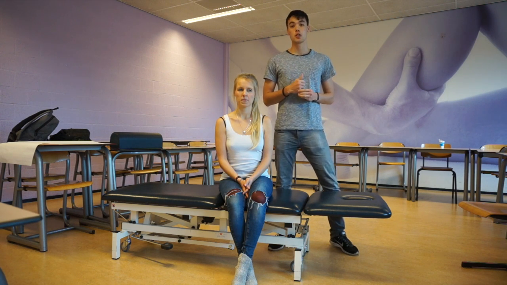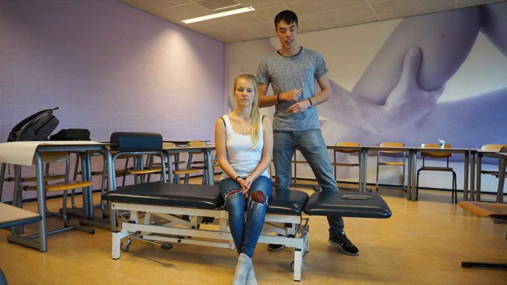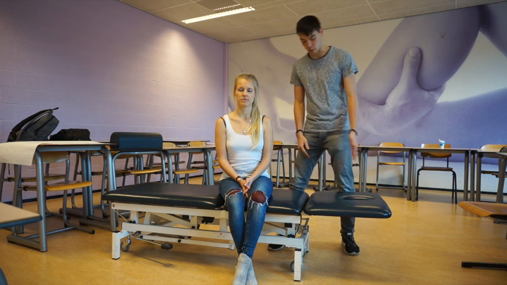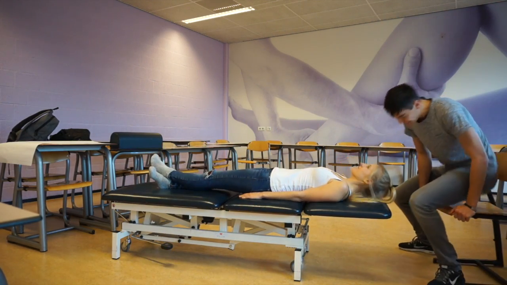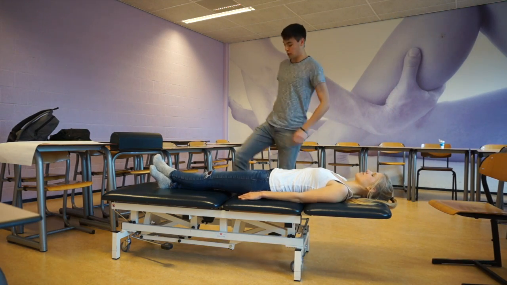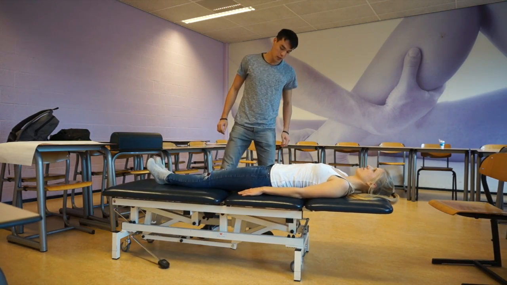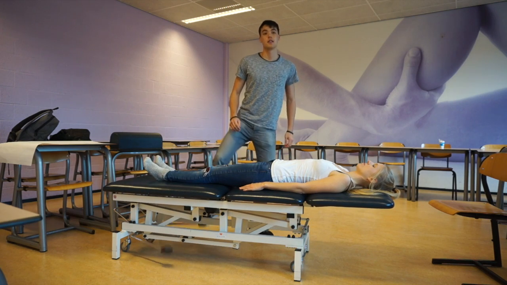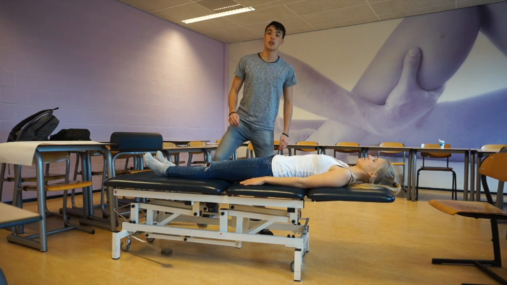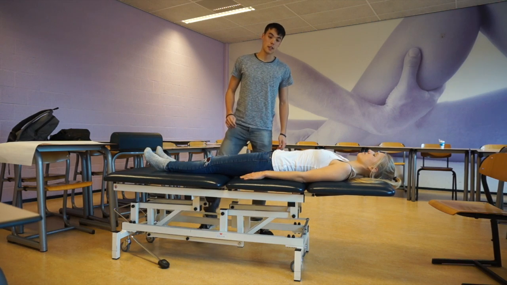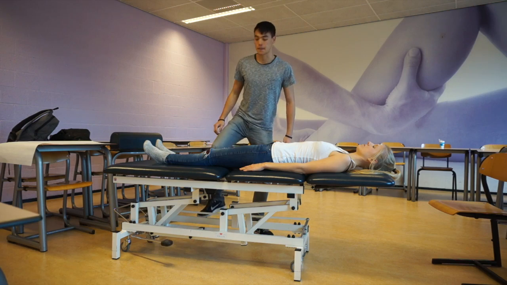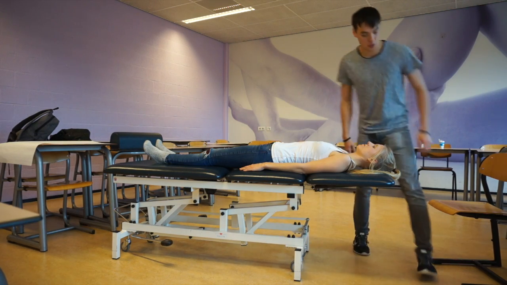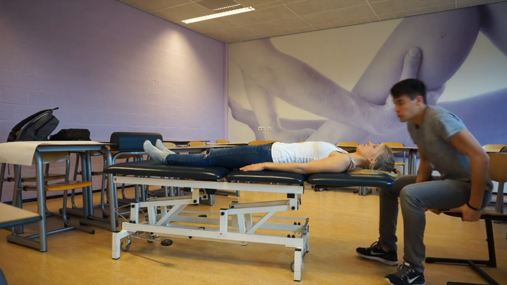The first test we're going to do is the vertebral basilar insufficiency test. We're going to ask the patient to lie down with their head on the back, head up back. And raise the bench. And with this test, you are testing the blood flow of the vertebral basilar arteries, which can also cause the symptoms.